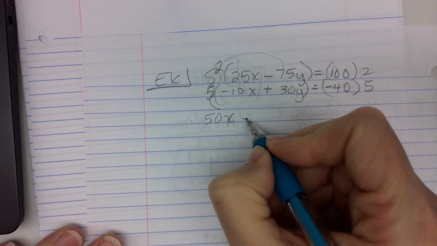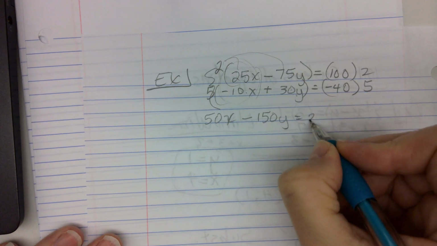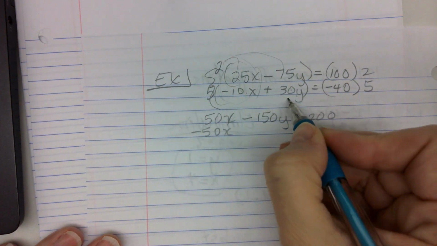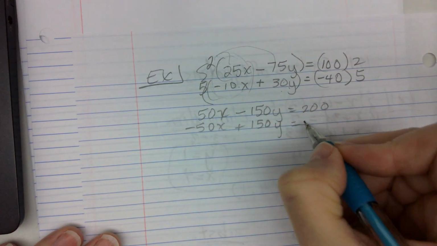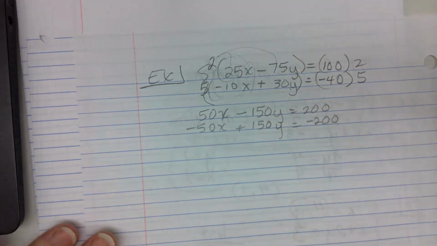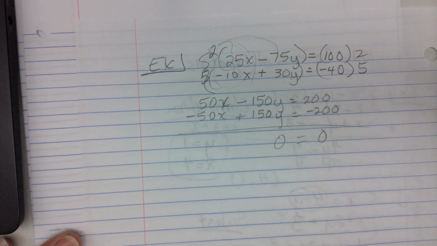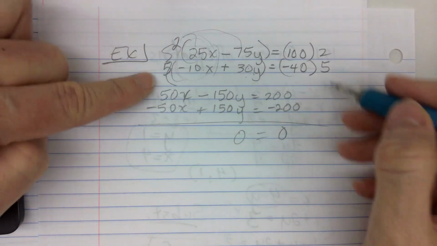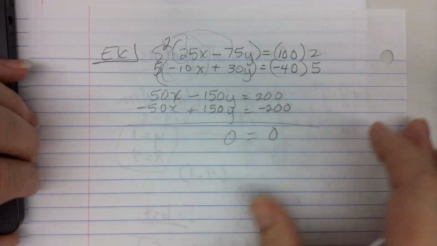50x, what's 75 times 2? 150? 200. Negative 50x plus, oh good, this is actually beautiful. I thought it was ugly. Equals negative 200. It's beautiful. All right. I knew it was beautiful. 0 always equals 0. I was trying to get a legit answer, but the process is the same, even if it's not going to be an infinite number of solutions.